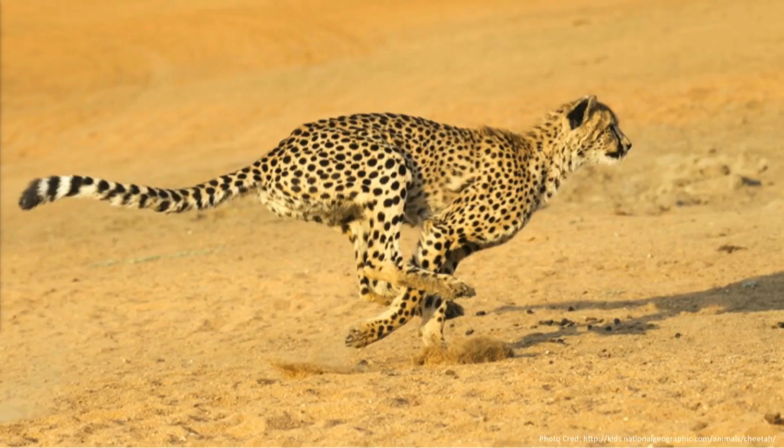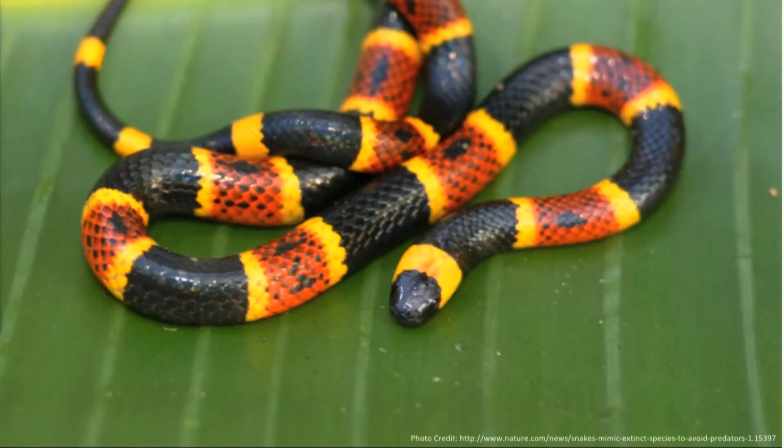Of course, speed is another form of differentiation. The cheetah competes with lions for resources. It's not as strong as a lion, but it can run faster, and that gives it an advantage. And identity is another form of differentiation, in this case, color. Poisonous creatures tend to be brightly colored. It's a form of branding, suggesting to potential predators that it's dangerous. And this is a coral snake. It is indeed poisonous. And by having this brand identity, it has an advantage. It gets left alone a little bit more often.